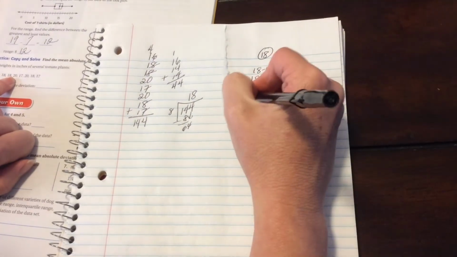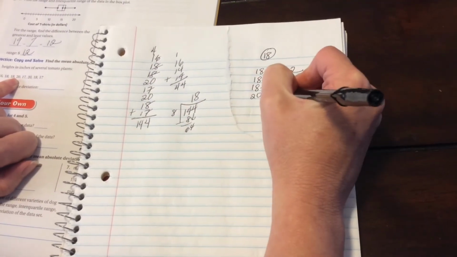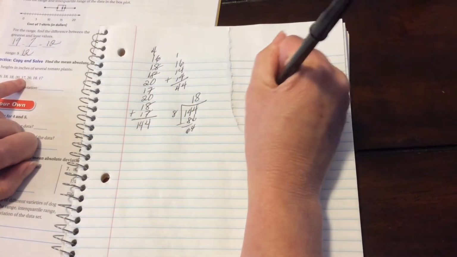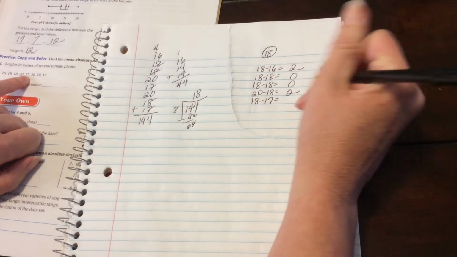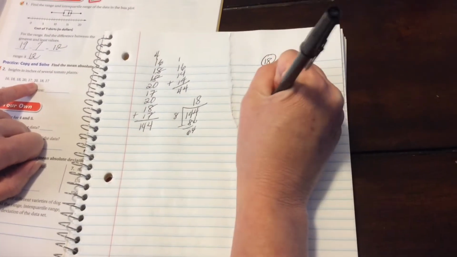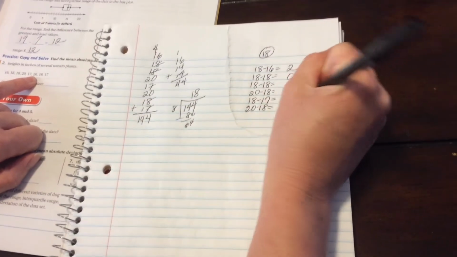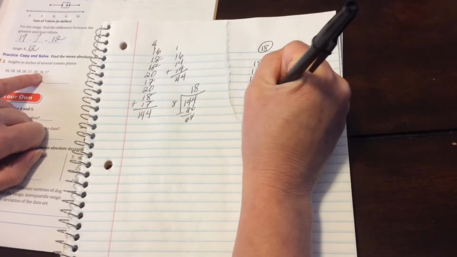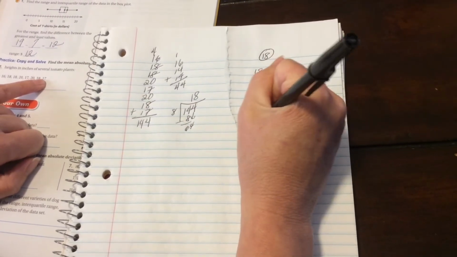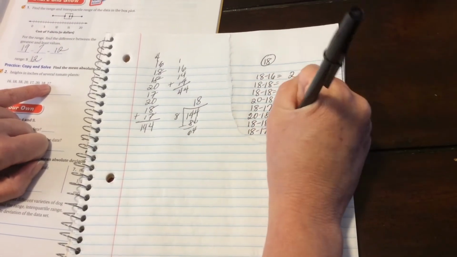My fourth one is 20 minus 18, which is 2. Then it's 18 minus 17, which is 1. Then it's 20 minus 18, which is 2. Then 18 minus 18, 0. Then 18 minus 17 equals 1.